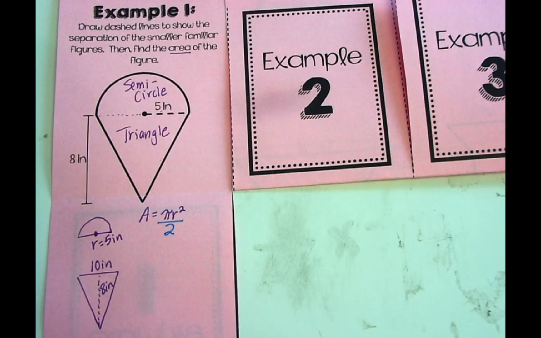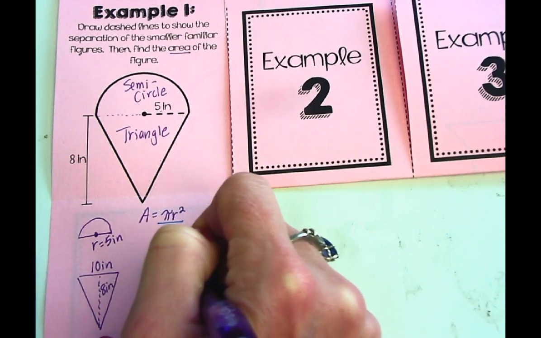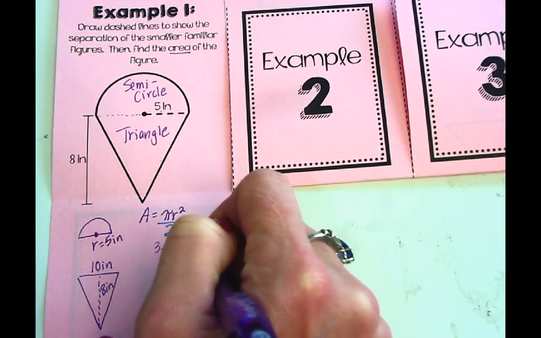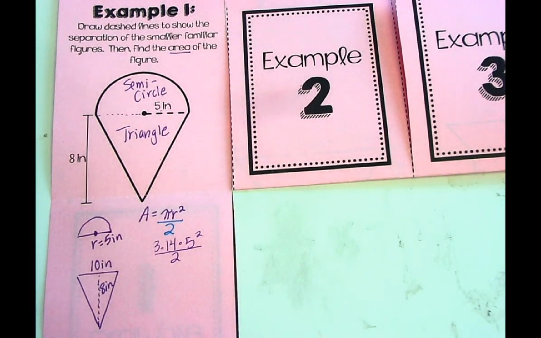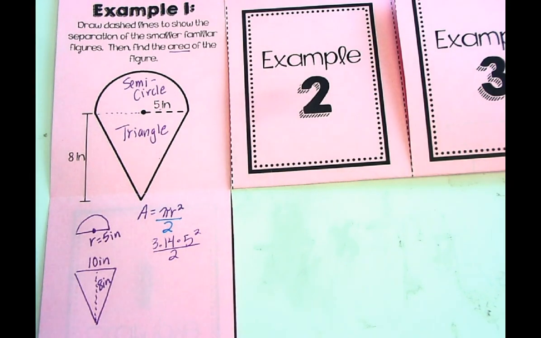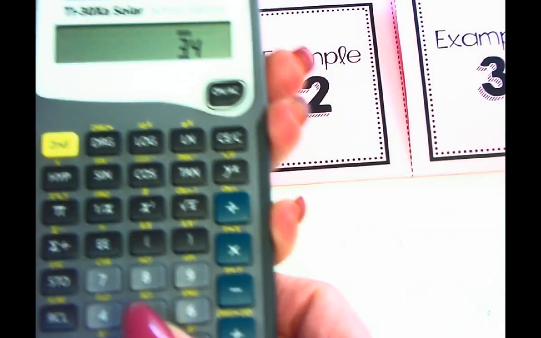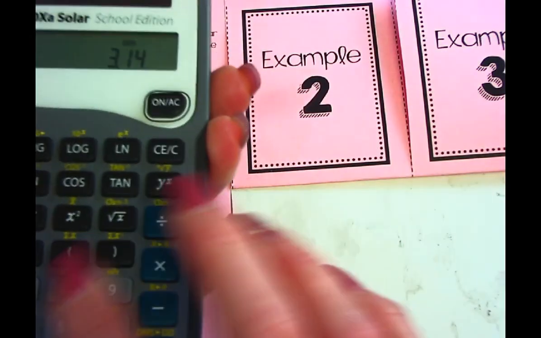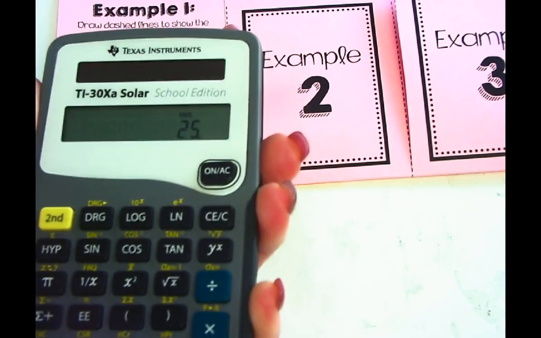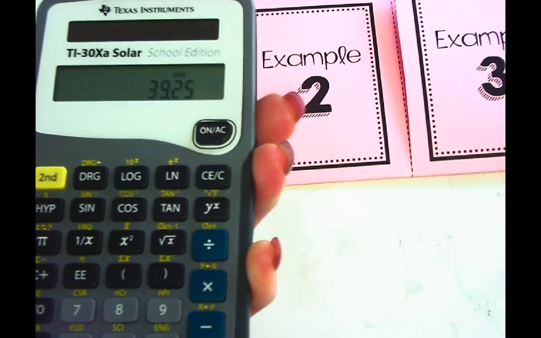So now I'm going to put in the numbers that I know. I'm going to use 3.14 for pi. And my radius is 5. And I'm going to divide it by 2. Now, ladies, you can use your calculators. You don't have to show me step by step like with the order of operations. You can actually take your calculators and start with 3.14 times 5 squared. Okay? And then divide by 2 and press equals.